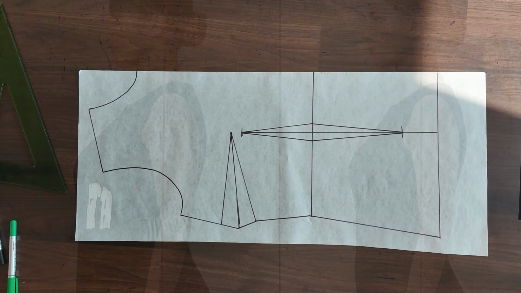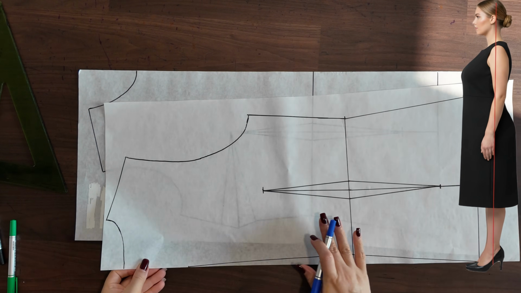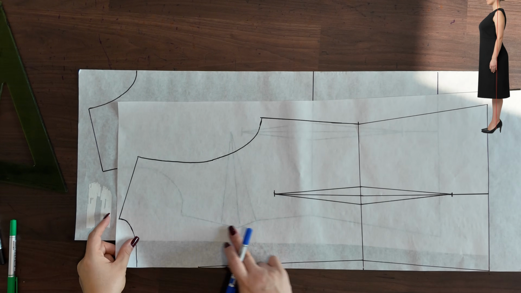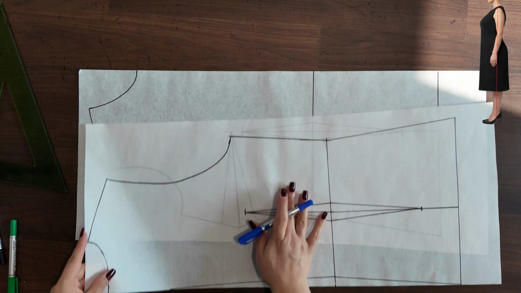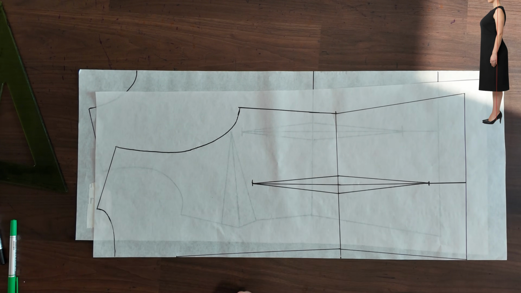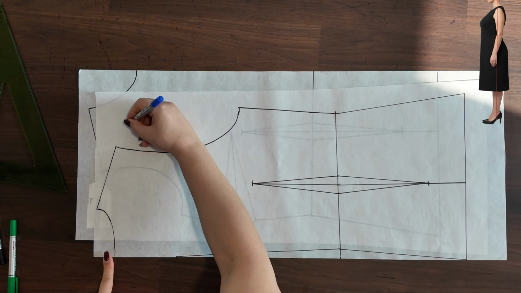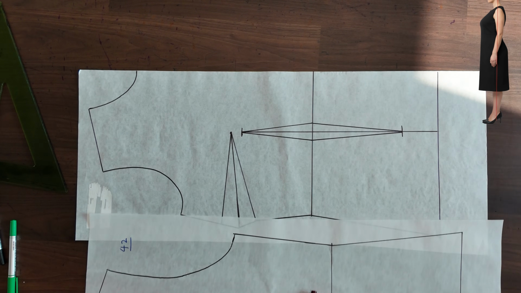Let's go! So today, we are going to learn about the first of these body features, a feature that is better described as an overly prominent bust. This body feature is identified when we take the measurements for the front and back bodice lengths, and the difference between these two measurements is greater than 4 centimeters. In other words, the front bodice length is greater than the back bodice length.